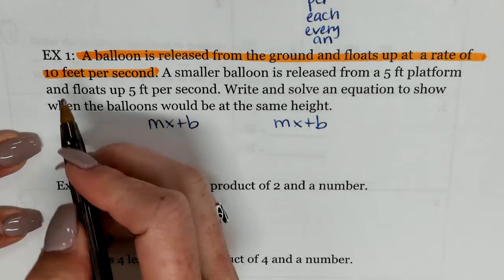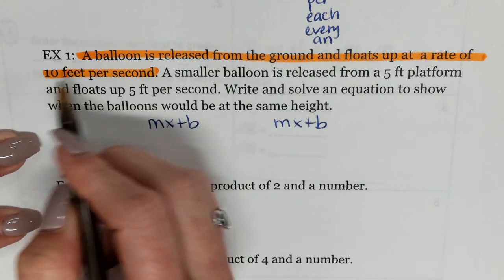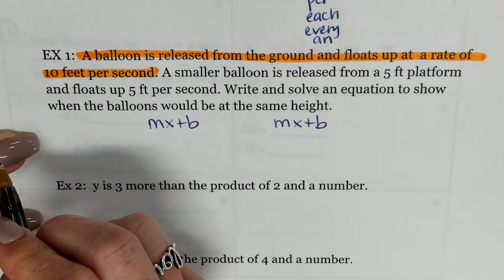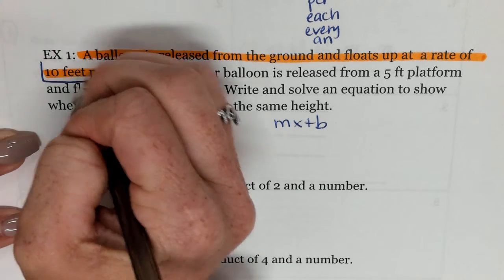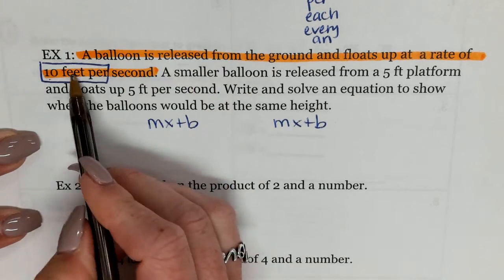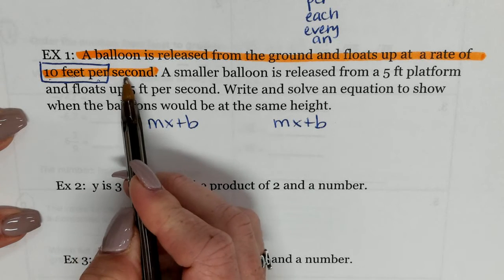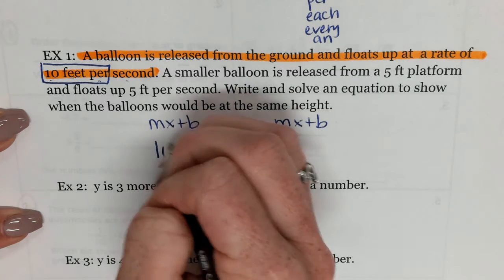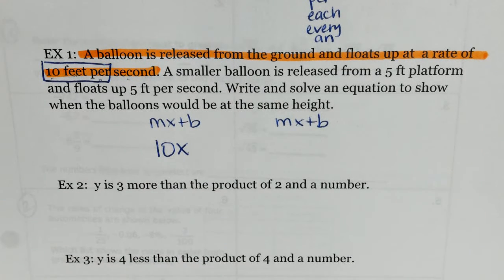So do I have to write 0? No. So is this number the constant, the one time, or is it the rate because it has a clue word? Because it says what? 10 feet per second. So how would I write that? 10x. What's the other number? 0. Yeah, do I have to write the 0? No. Could I if it makes me feel better? I could put plus 0, but I don't need it.